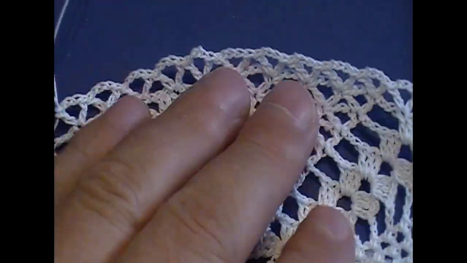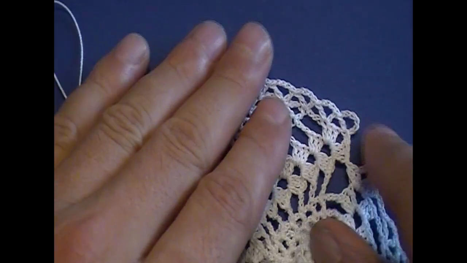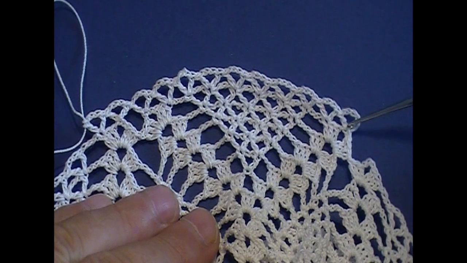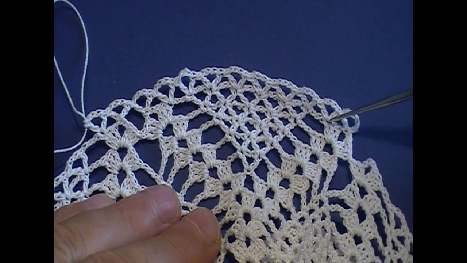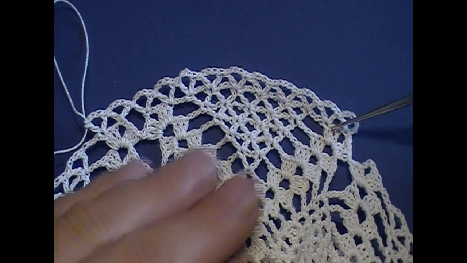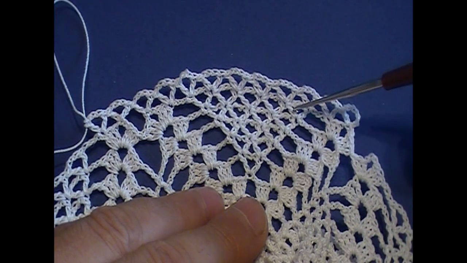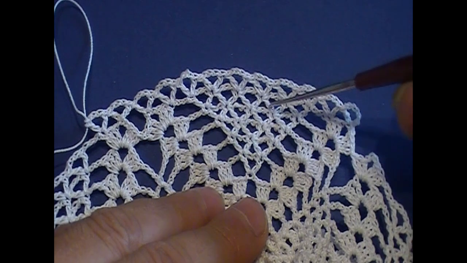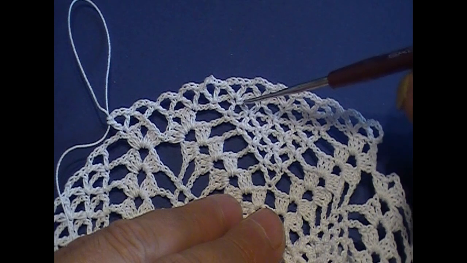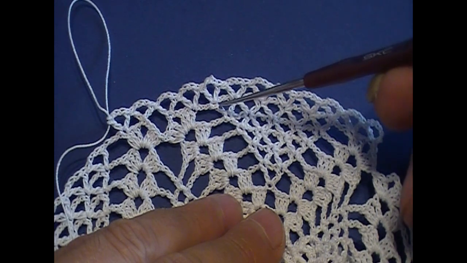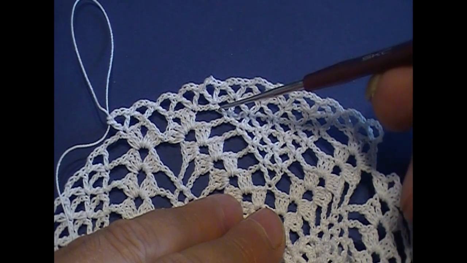So this is how it looks like. So we have this V in the middle of a shell, then we'll skip 2 double crochets, V-stitch in the next double crochet, skip 1, V-stitch into the next, skip 1, V-stitch into the next, skip 1, V-stitch into the next double crochet, skip 1 double, and V-stitch into the next, and V-stitch into the next double crochet.